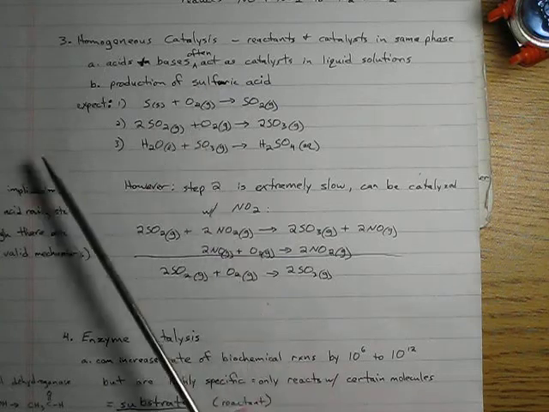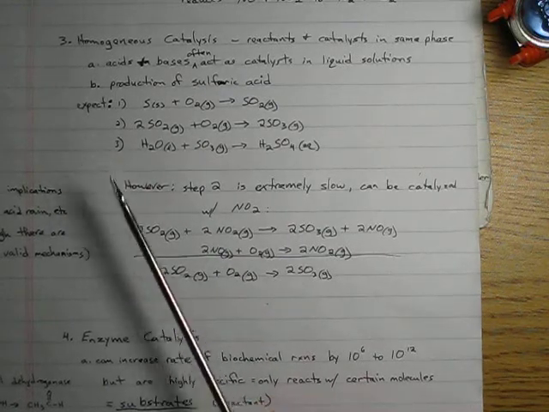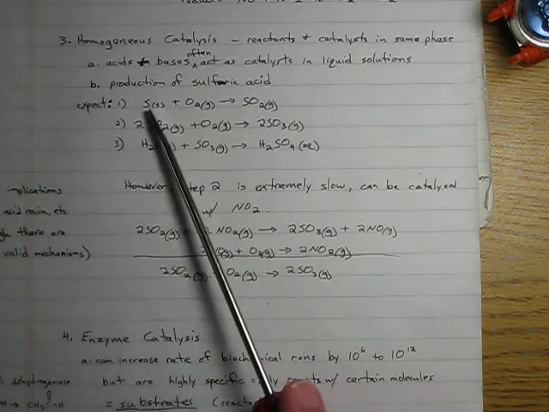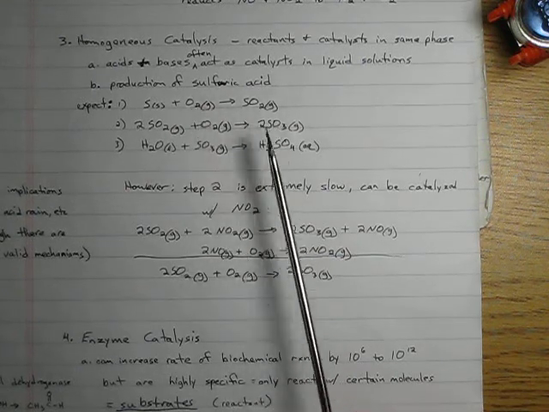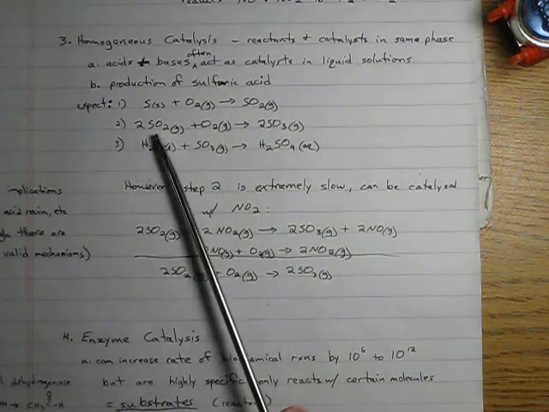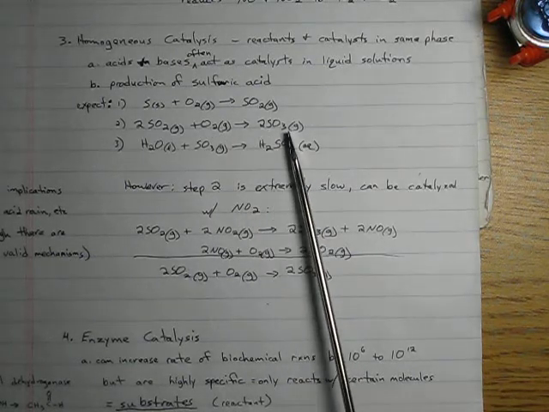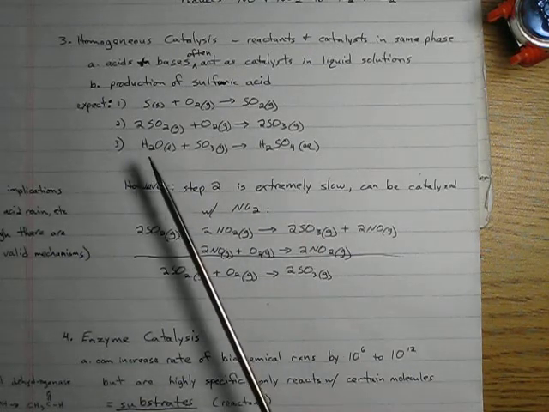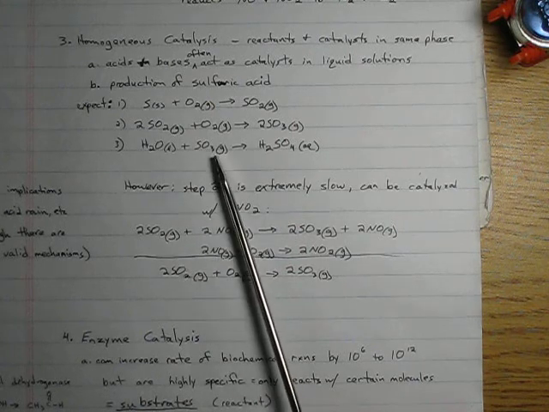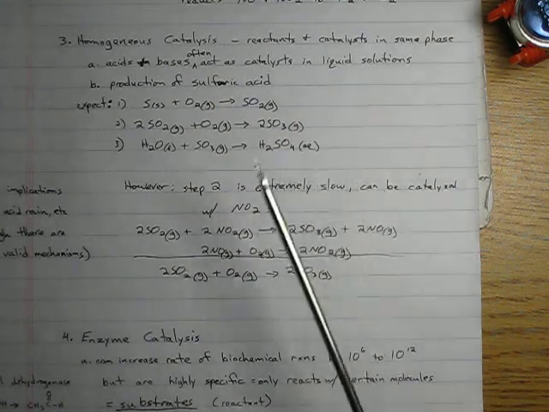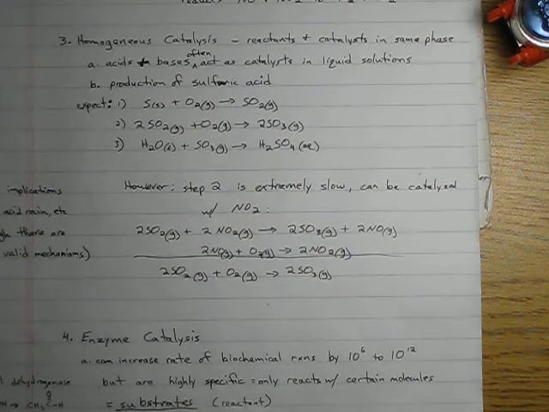If you want to produce sulfuric acid, and sometimes we don't, but it'll happen anyway, solid sulfur plus O2 gas goes to SO2 gas. When SO2 gas finds oxygen gas, it forms 2SO3, SO3 gas. Water plus SO3 gas reacts to form H2SO4, sulfuric acid.